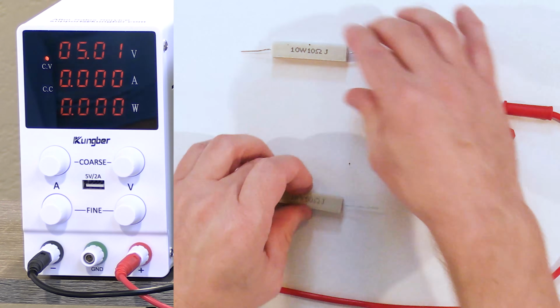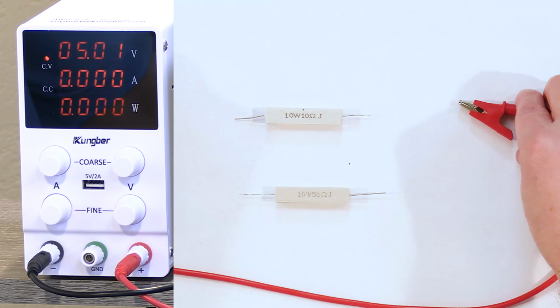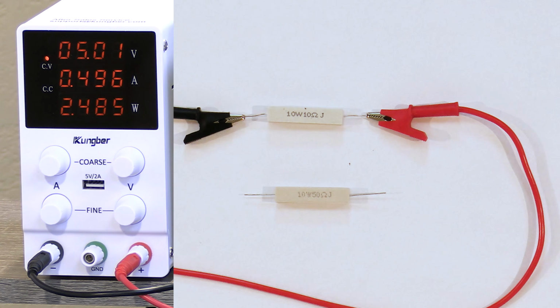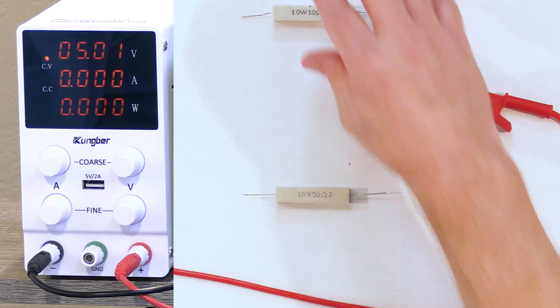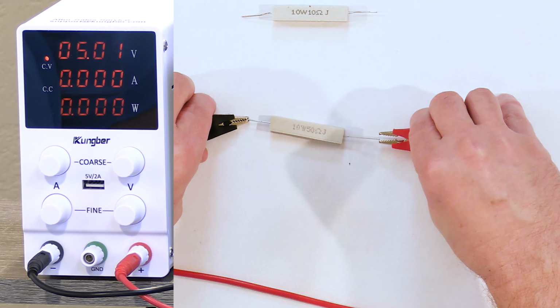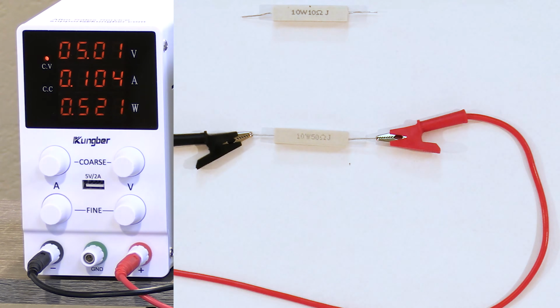Just to compare it, let's go down here. Here is the 10 ohm resistor, and we get half an amp, 0.5. Now we change this to a resistor 5 times bigger, so the current should go 5 times smaller. And instead of 0.5, we get 0.1, which indeed is 5 times smaller.